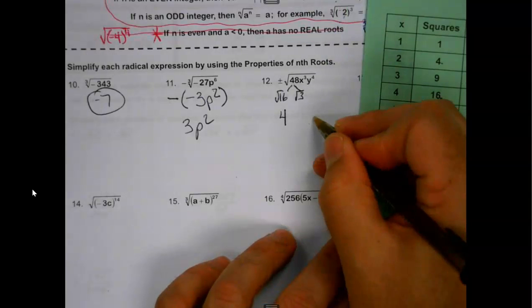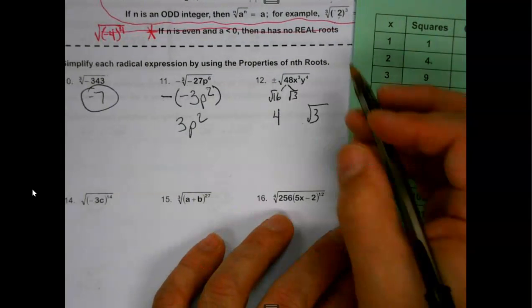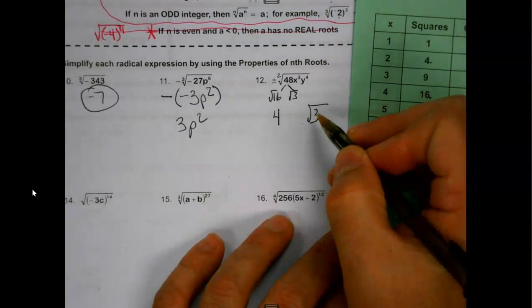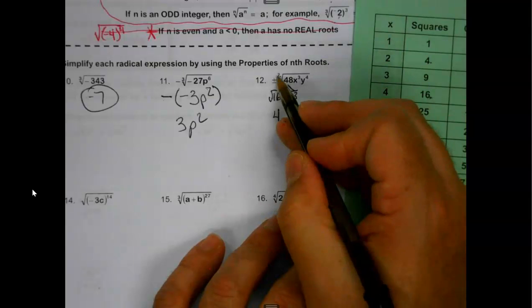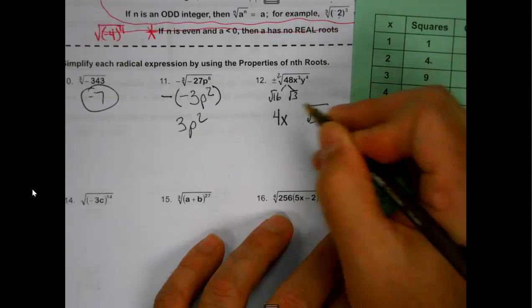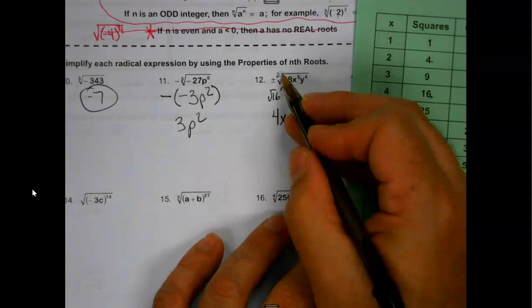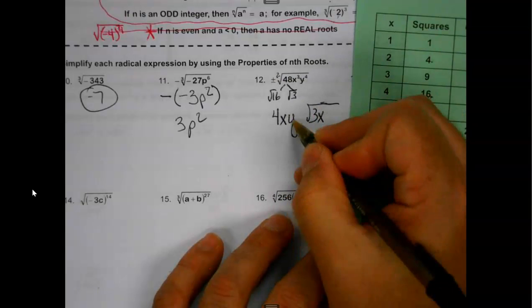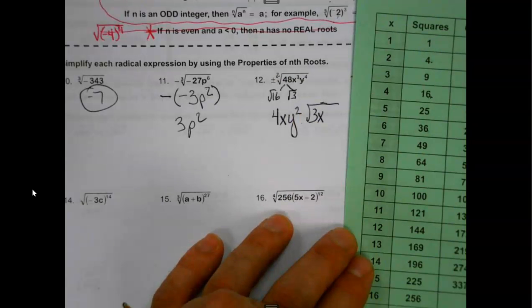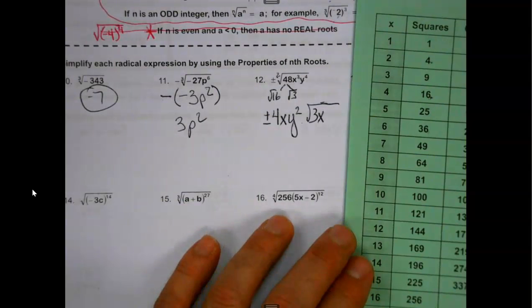Four is out of radical jail. 3 stays under. We're going to chat more about that in a second. Now it becomes the division game. 2 goes into 3 one time. You have a remainder of 1. The remainder stays under the radical. 2 goes into 4 twice. Nothing left over. The plus minus stays.